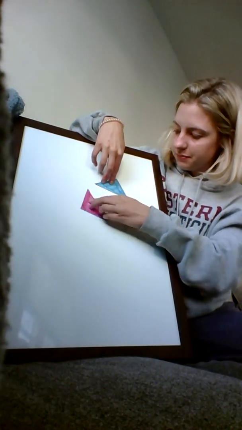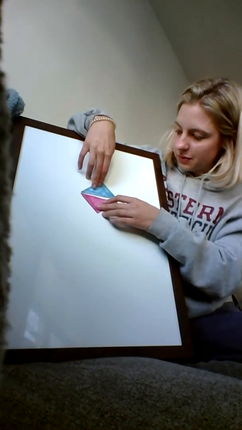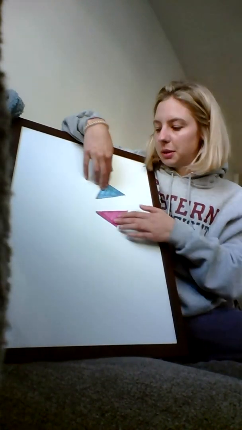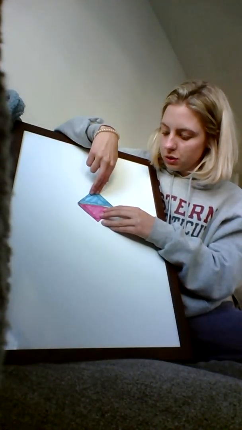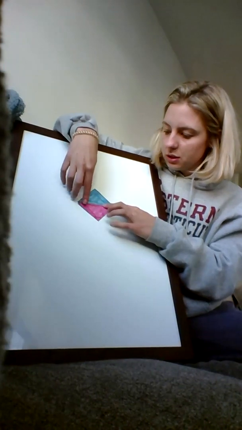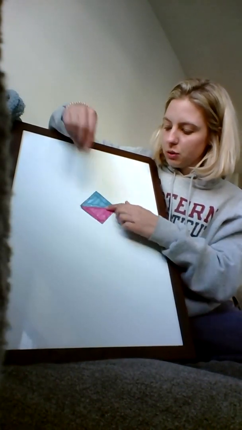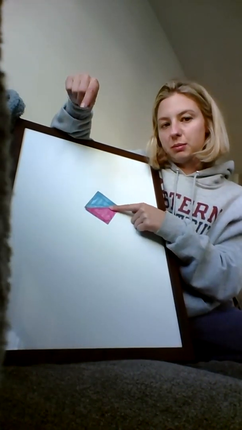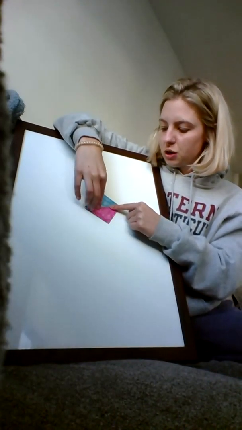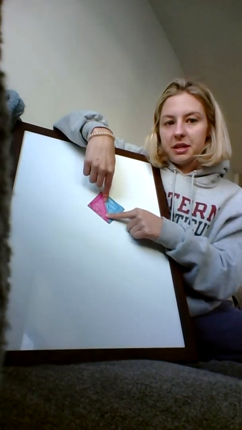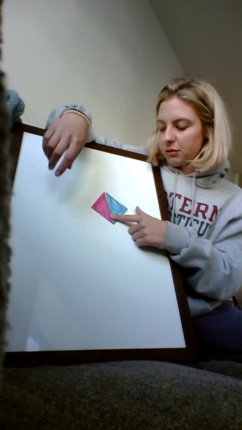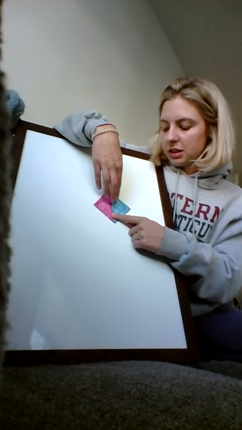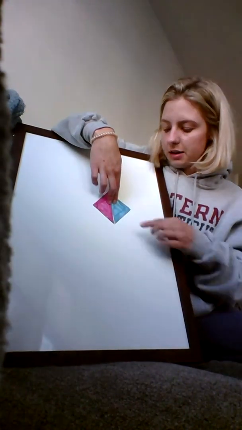Are you ready? I'm sorry, I meant a square. Silly me. So, these two triangles, if I put them together, whether I put them this way with the blue on top or pink on top, whether you turn them this way, the blue on my left side and the pink on my right side, it's still a square, right?